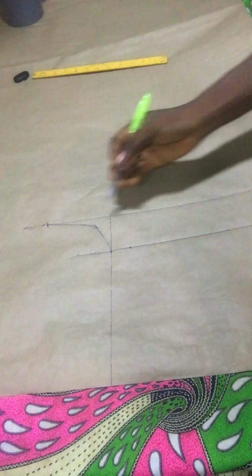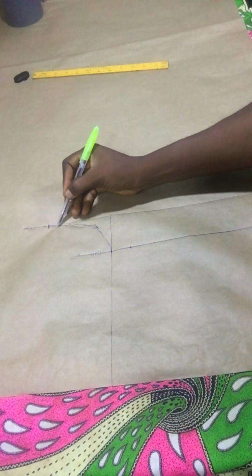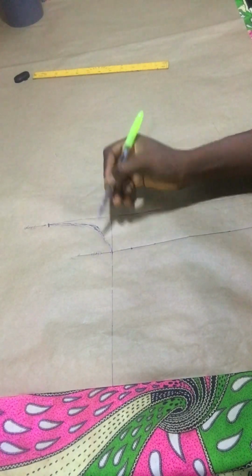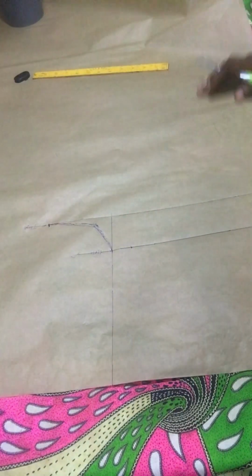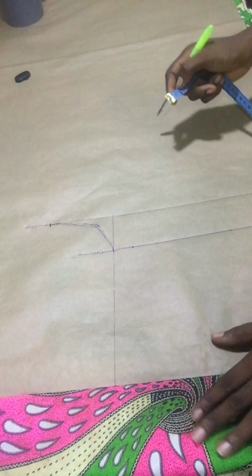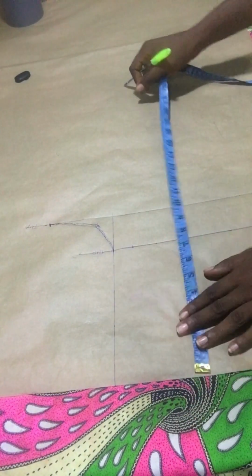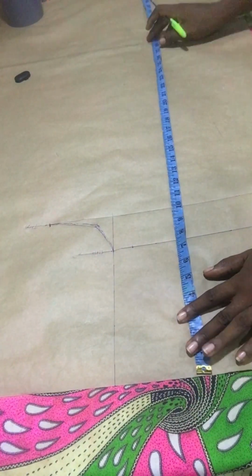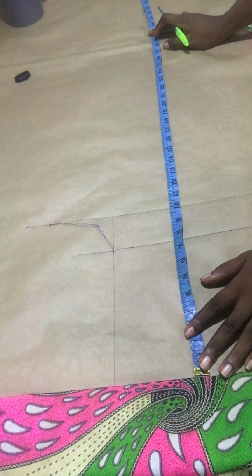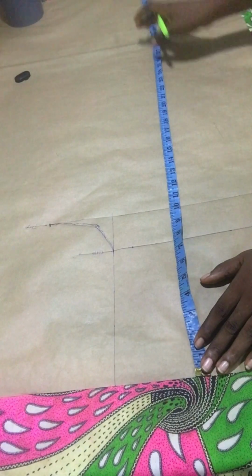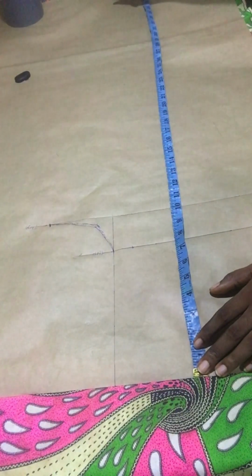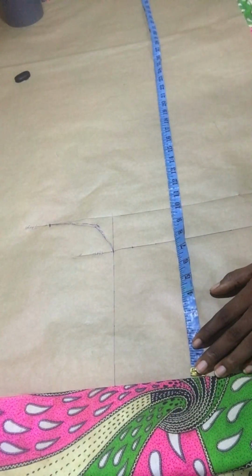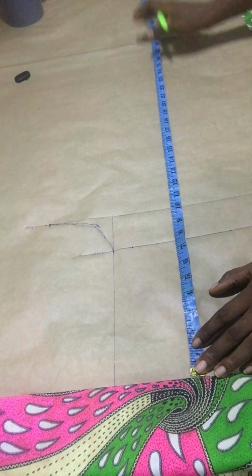Okay, so this is what we have after connecting our crotch measurements to the thigh. So the next thing we are going to do is, because I'm making a straight pant, we are going to input our waist to knee measurements. If I'm making a wide leg pant, you don't need to take this process. All you need to do is draw a straight line from this mark on the thigh down to your desired length, and also a straight line from this side down to your desired length, and that is your wide leg pant.